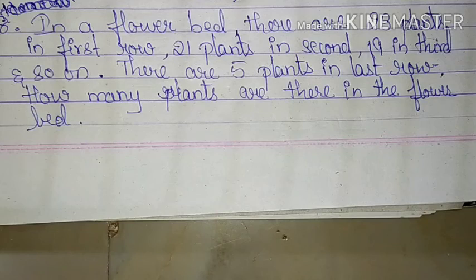In the eighth question, in a flower bed there are 23 plants in the first row, 21 plants in the second row, 19 plants in the third row and so on, and the last row contains 5 plants. You are supposed to calculate how many rows does the flower bed have. Okay, if you look at it carefully, then the number of plants in each row will be 23, 21, 19 and so on up to 5 plants.